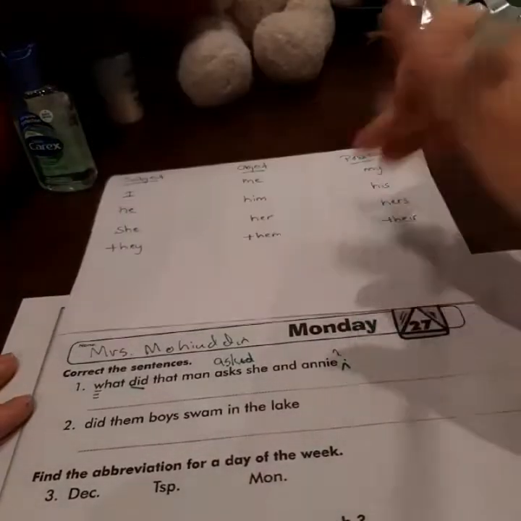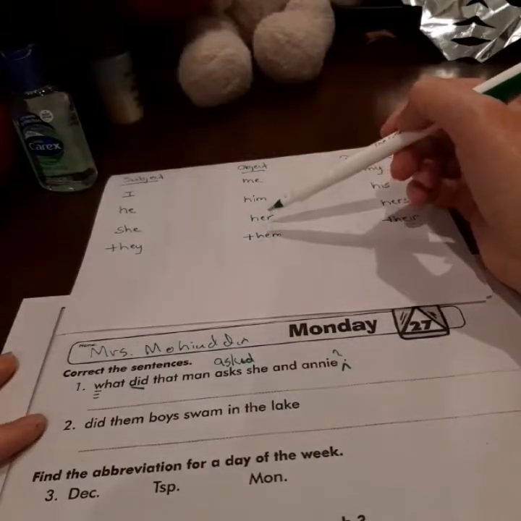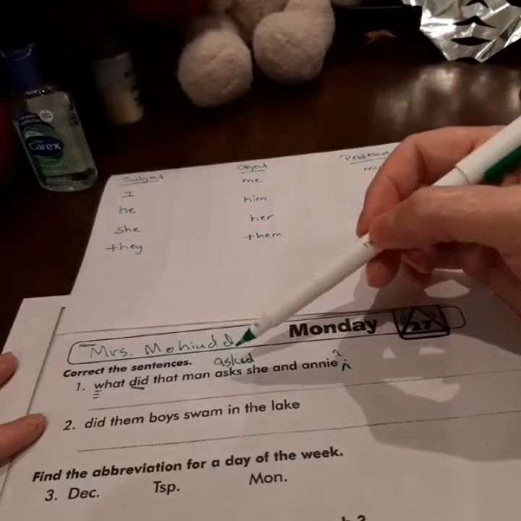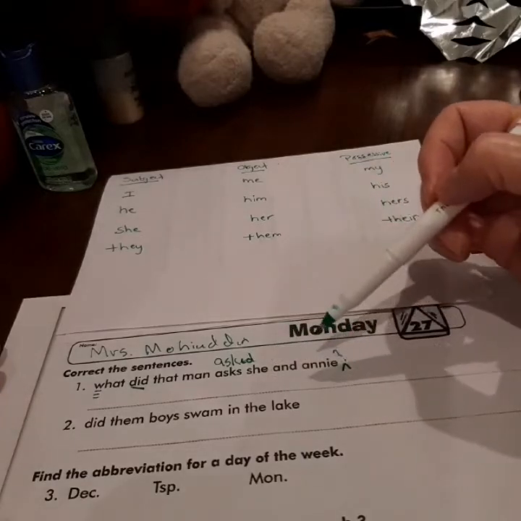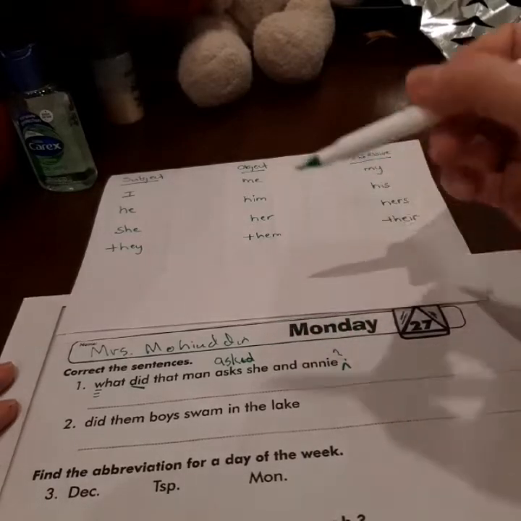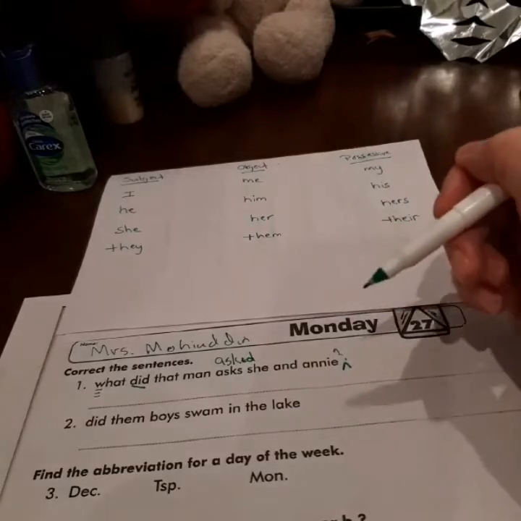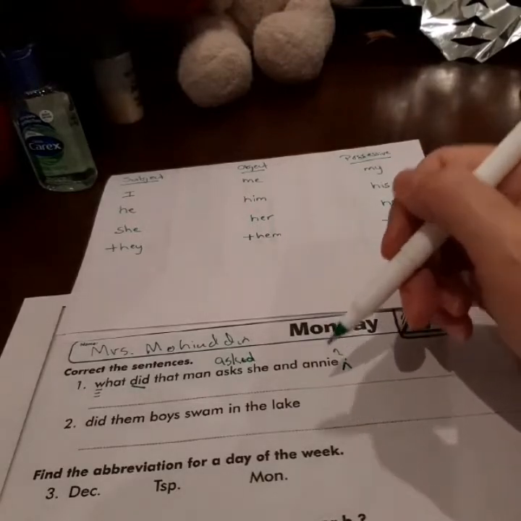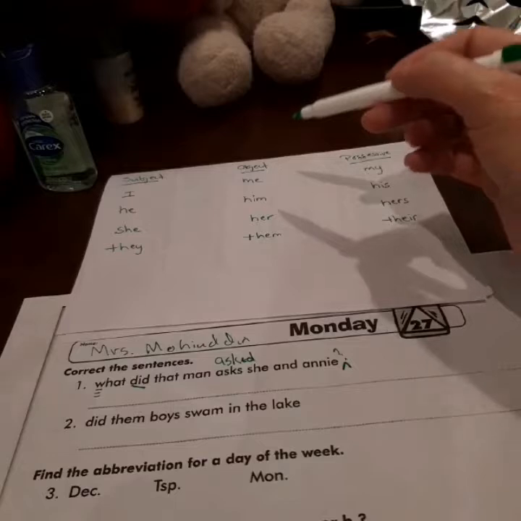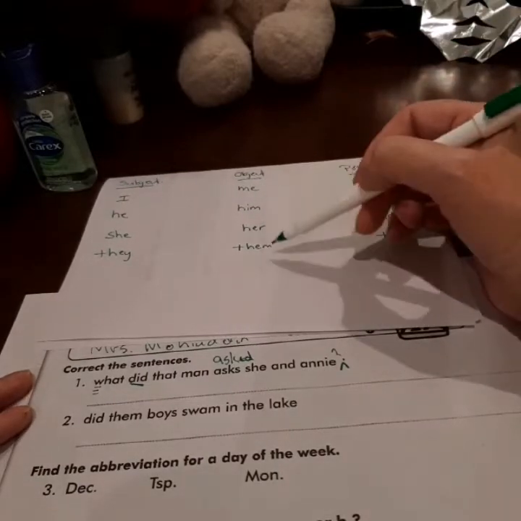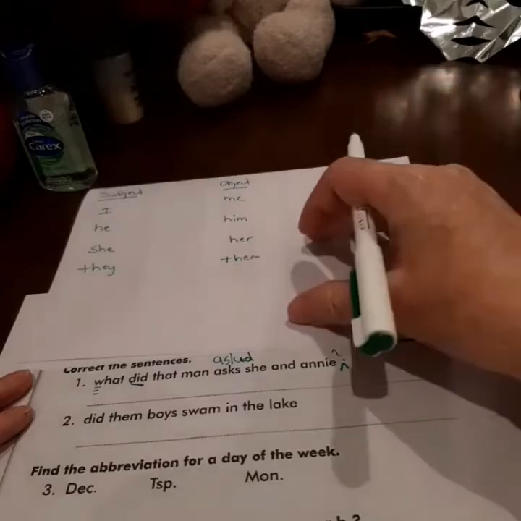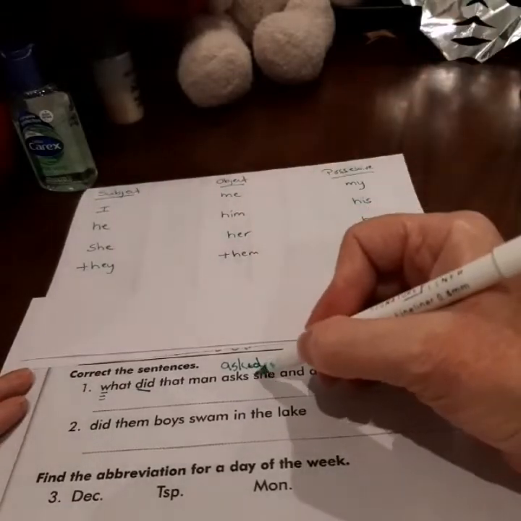So we're going to change this to the object: what did that man ask her and Annie? He asked her. I always like to say, I gave it to him. I gave it to her. I gave it to them. That tells me that it's an object pronoun, so we're going to change this to her.